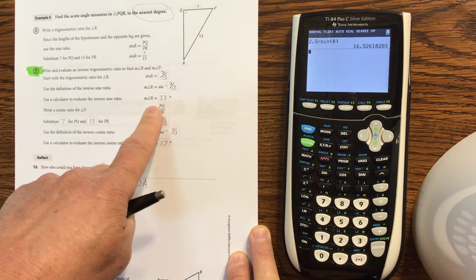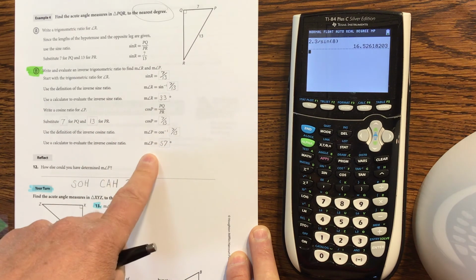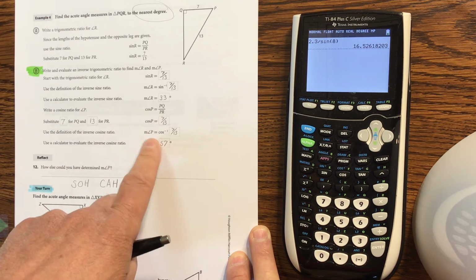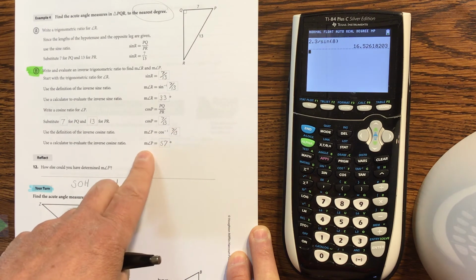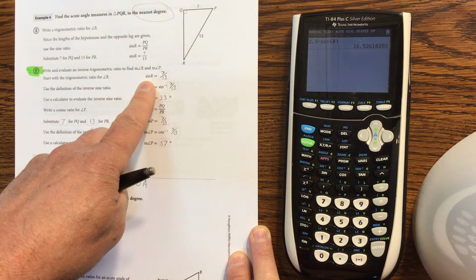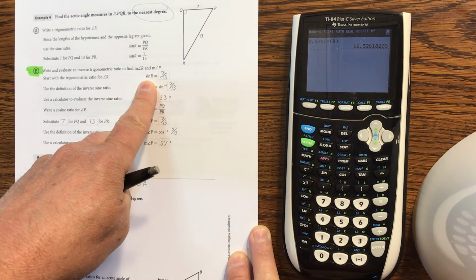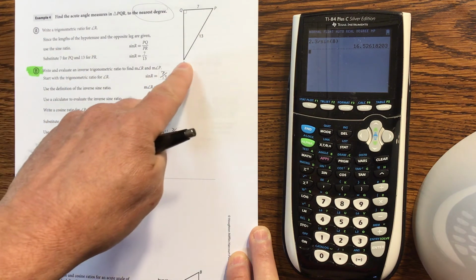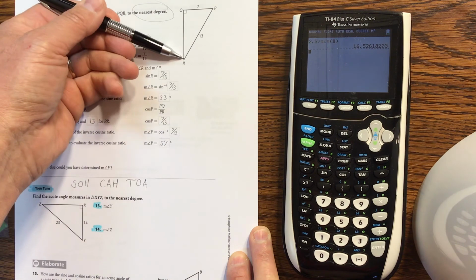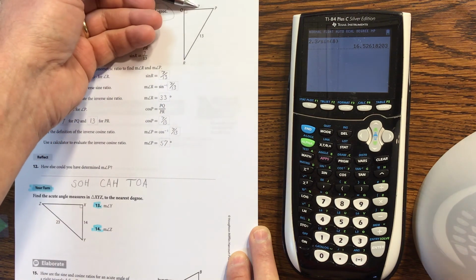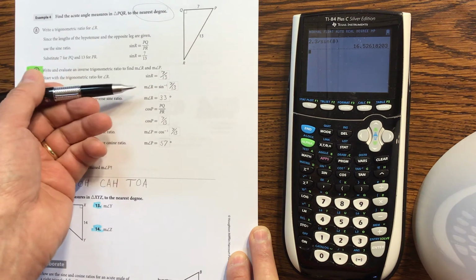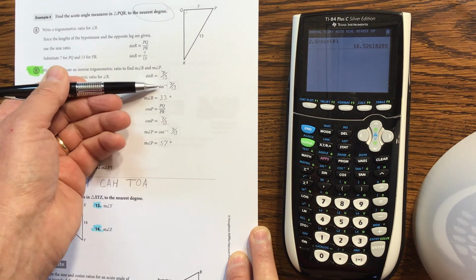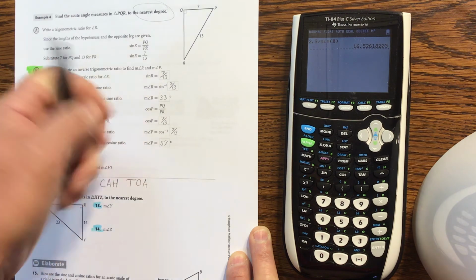Let's focus on this part right here. We're dealing with sine, and in this case the sine of angle R is opposite over the hypotenuse. Then to find this angle measure, we take what is called the inverse sine of 7 over 13.